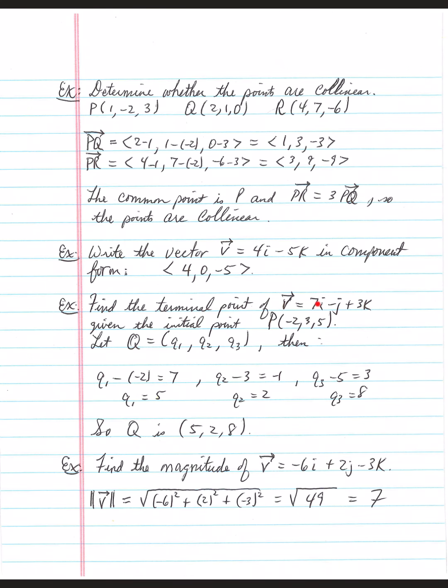Q1 minus P1 has to be 7. So Q1 minus -2 has to equal 7. That gives us Q1 of 5. Q2 minus 3 has to equal -1. That tells us Q2 is 2. And then finally Q3 minus 5 has to equal 3. Q3 minus 5 is equal to 3 when Q3 is 8. So our terminal point is 5, 2, 8. Terminal minus initial gives you your vector.